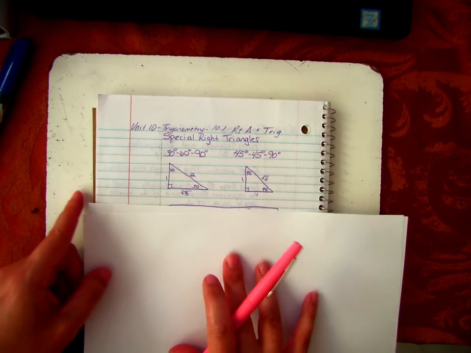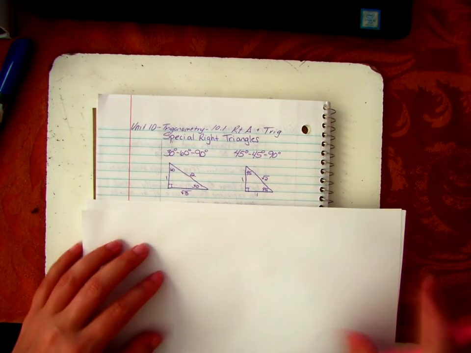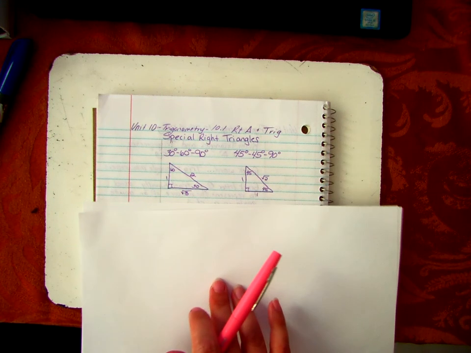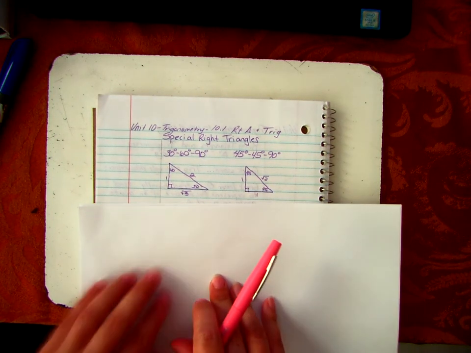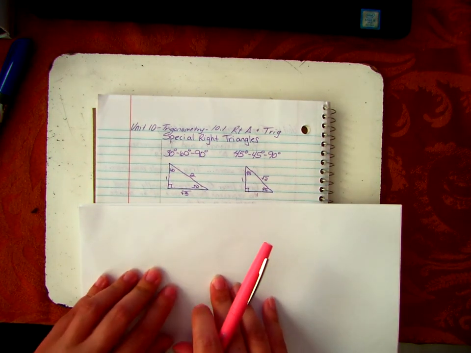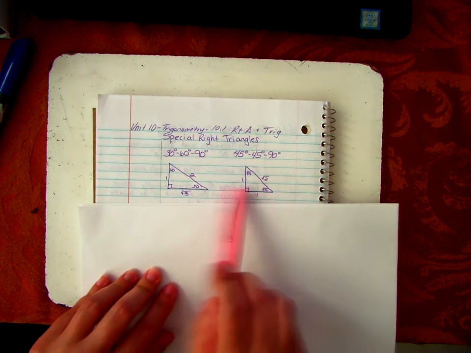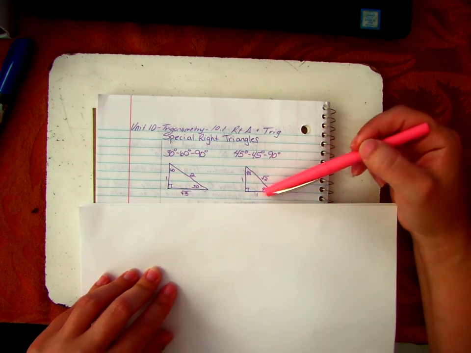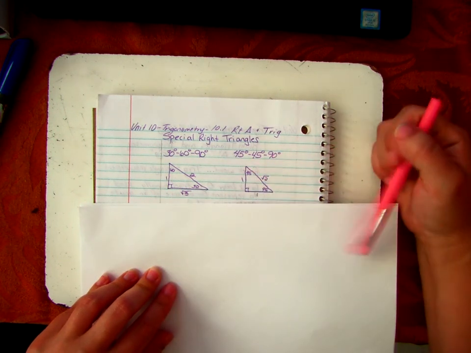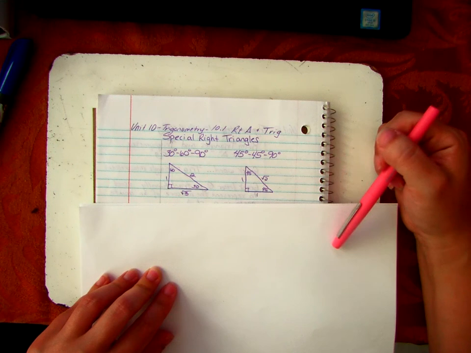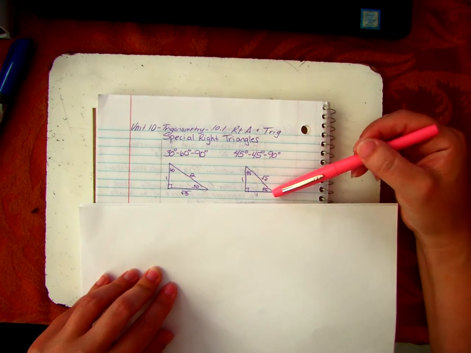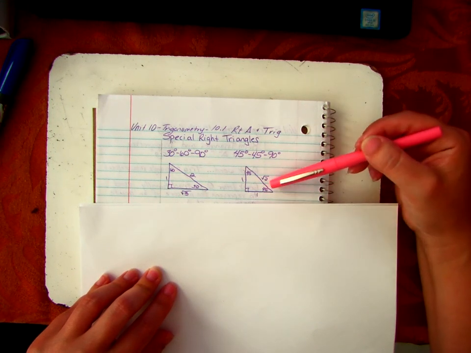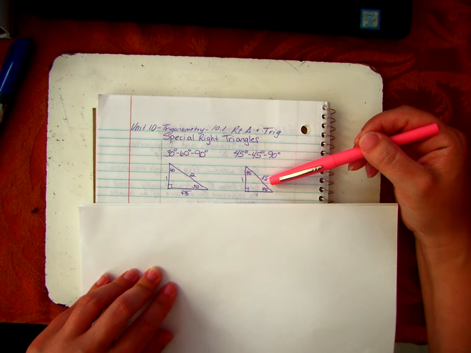Next, we're going to look at special right triangles, okay? So special right triangles, we have two of them. We have a 30, 60, 90 triangle, and we have a 45, 45, 90 triangle, okay? So they both have right angles. This one is a 45, 45, 90 triangle. So your legs are identical, and then your hypotenuse would be a leg times the square root of 2. So 1 times the square root of 2 is just square root of 2.